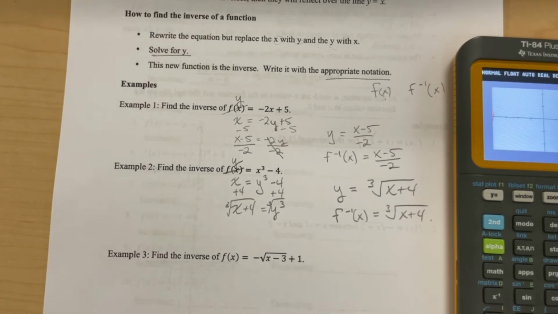So here's my x cubed. Here's my cube root. And finally, we've got the line y equals x. Okay? And so we can see how this is a perfect reflection over this line here. If I zoom out to a standard window, it might not look perfect, but that's because the scaling of the y-axis is a little bit different than the scaling of the x-axis. The x-axis looks to be stretched out a little bit.